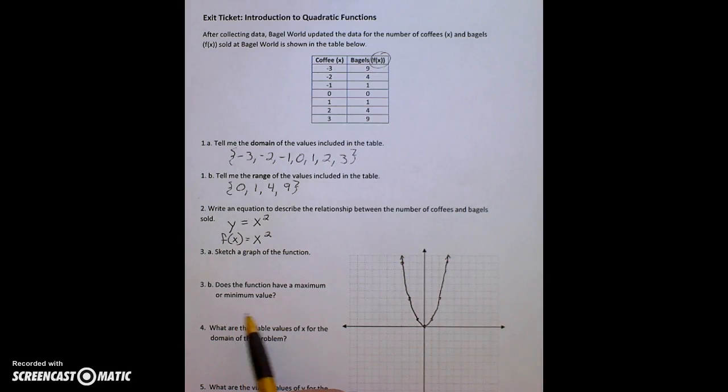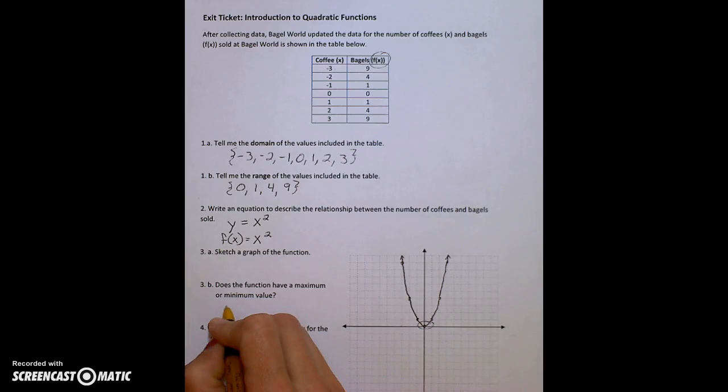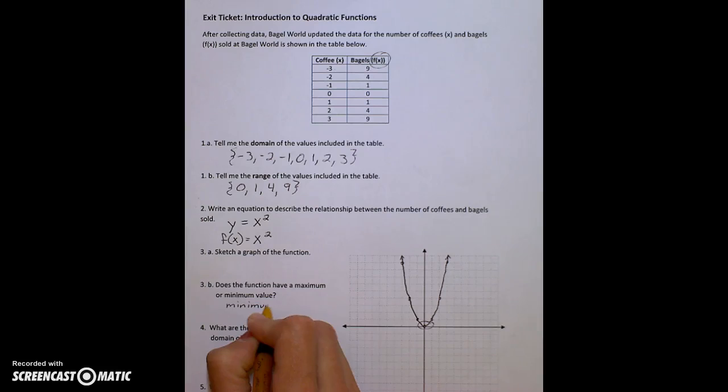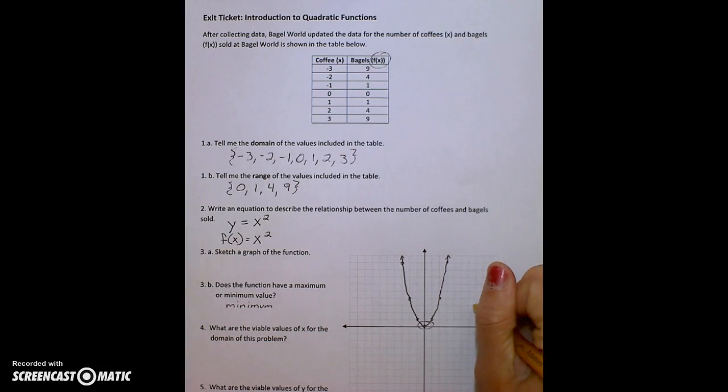3b. Does the function have a maximum or a minimum value? This is a minimum value. The bottom of the vertex is your minimum. If your parabola had opened down and the vertex was at the top, this is referred to as a maximum. But in our case, we have a minimum.